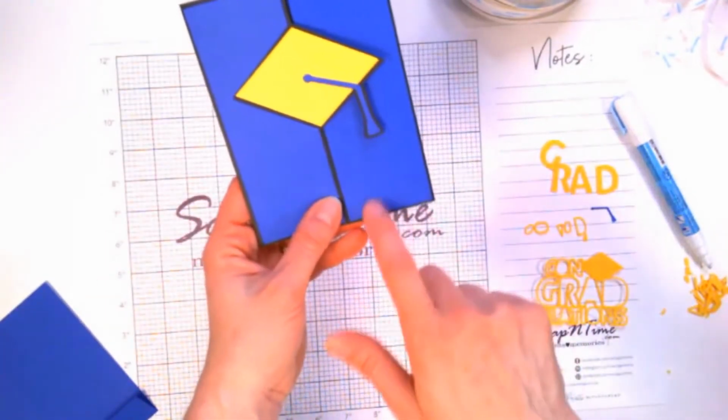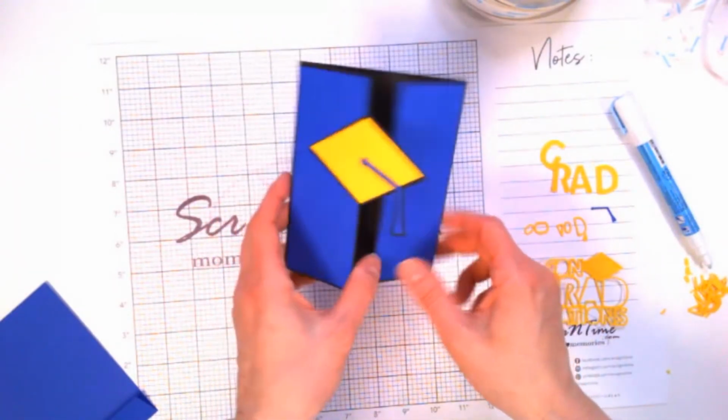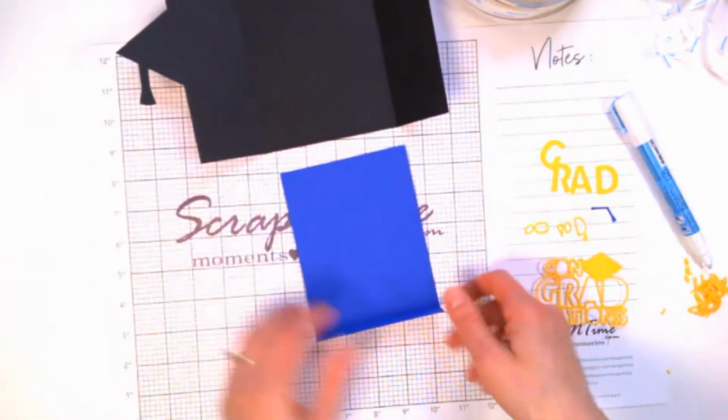You could stamp a little sentiment, like "Congrats Grad," or put a little something on the front, but it is not necessary.